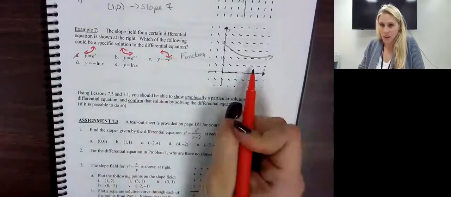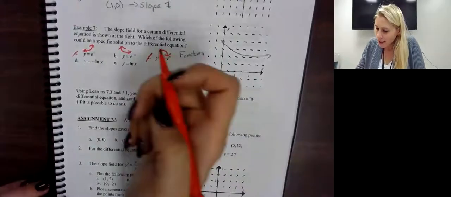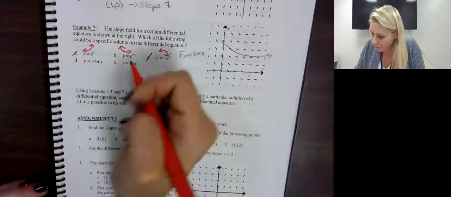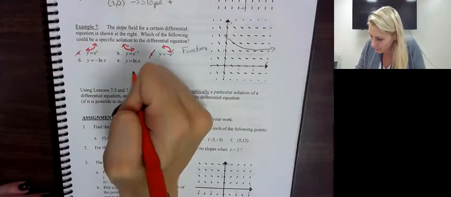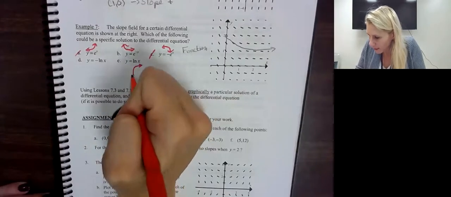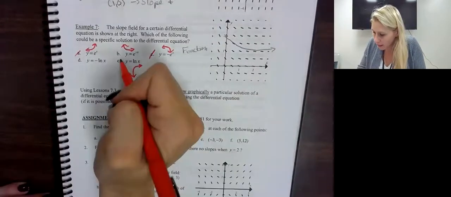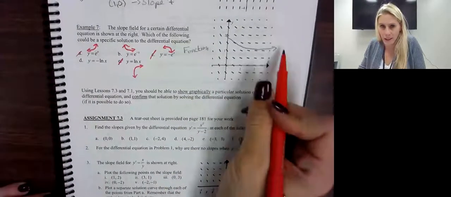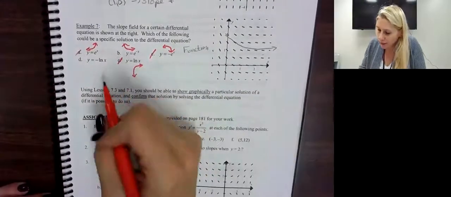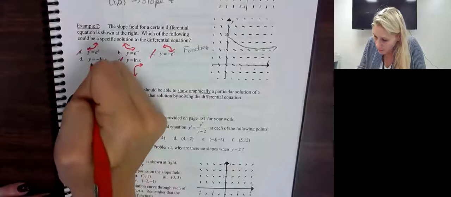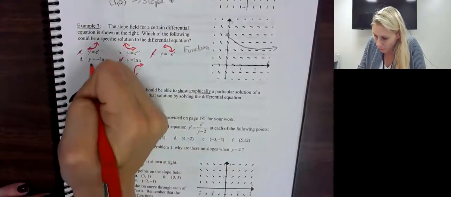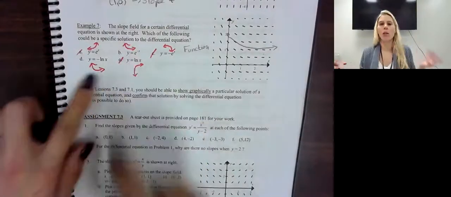Well, that graph doesn't look like that, so it's not C. All right, D. ln, well, I'm going to graph E first because ln of x looks like this. So it's definitely not E, right? Because that doesn't look like that graph. But if we flip this, this looks okay, right? So B and D right now are our only choices.